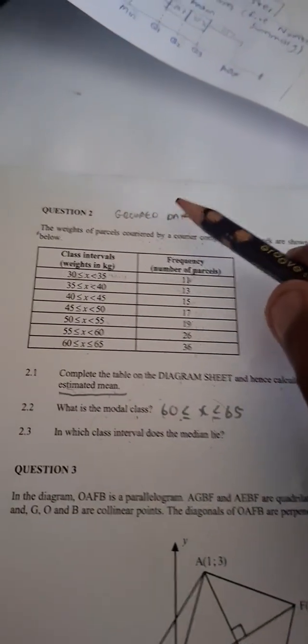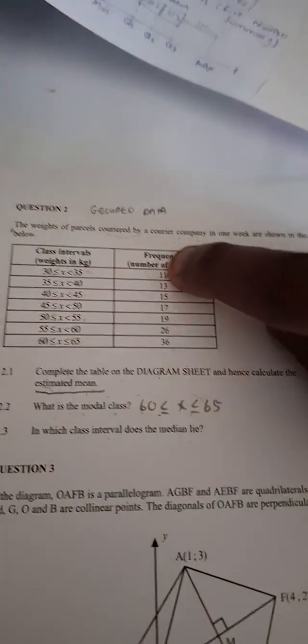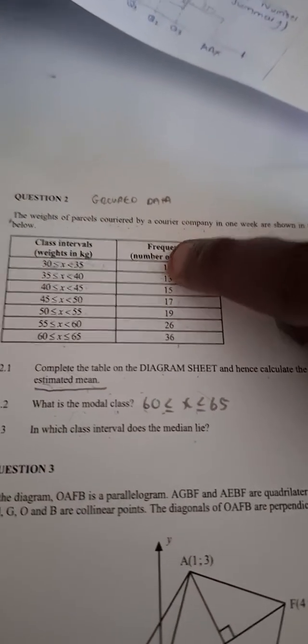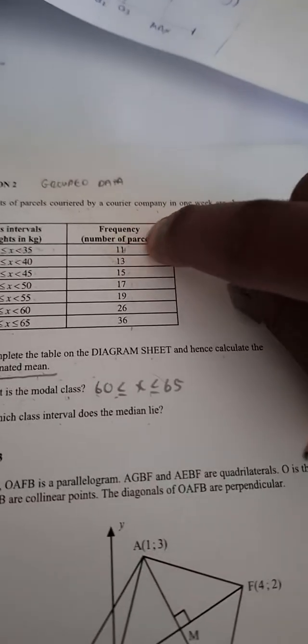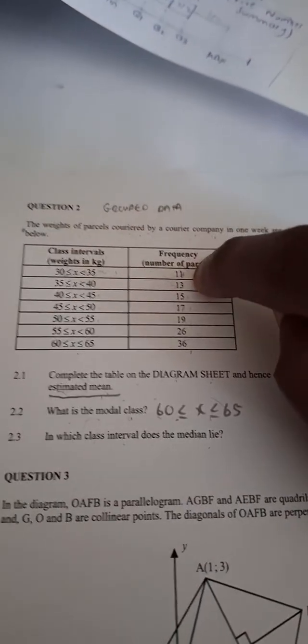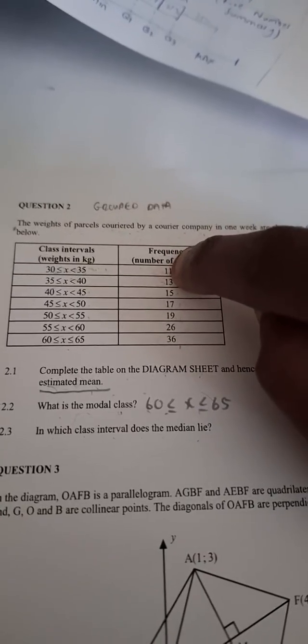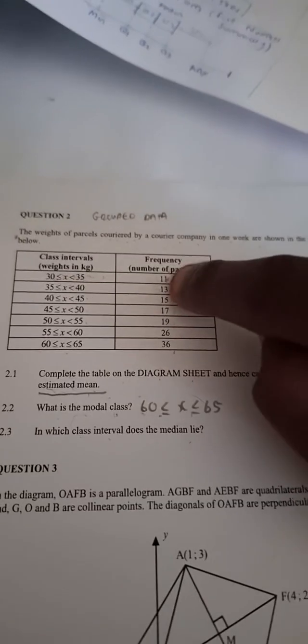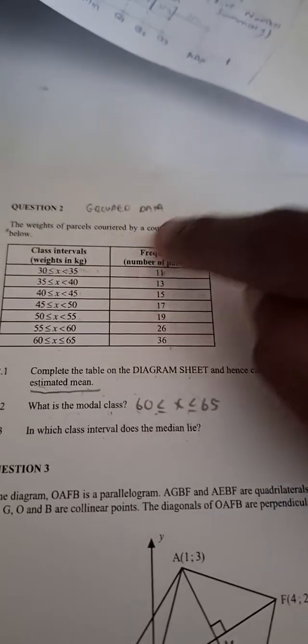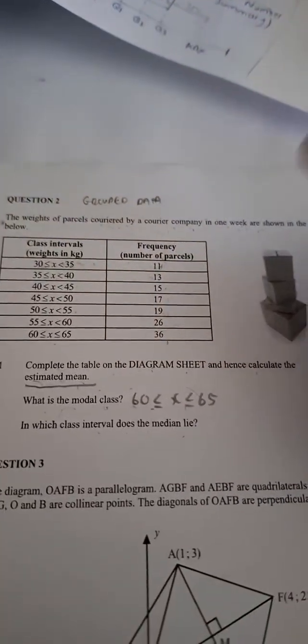Taurus, you can't calculate the actual mean for grouped data unless they reveal to you the individual weight of the parcels you have here. Then you list the kgs that each individual parcel has, the 11, the 13, the 14, all of them would have to be listed. Can you imagine 137 values of weights?